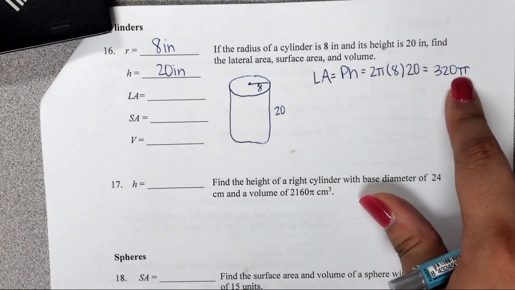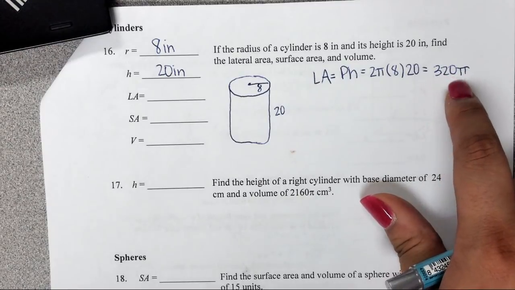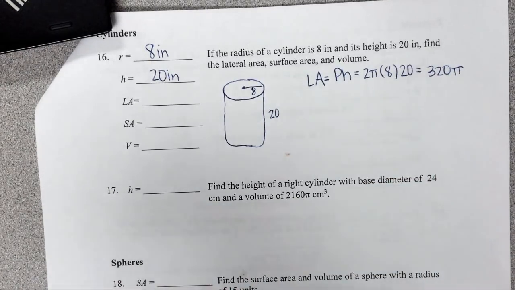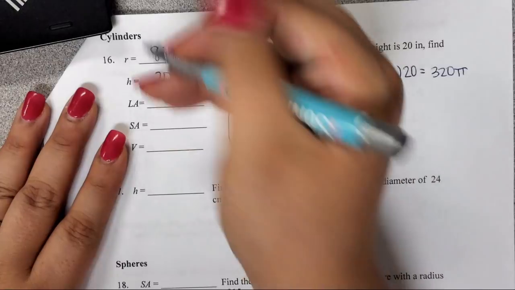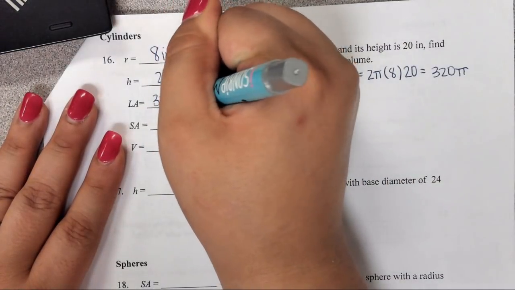As I've been grading your homeworks, a big thing I'm noticing is y'all are forgetting to just add on pi, and you're writing 320 inches squared. I think you're so worried about units that you're forgetting to write pi. Don't forget, because if you just write 320 here, it's wrong.